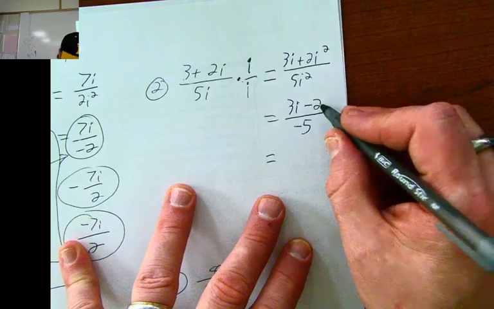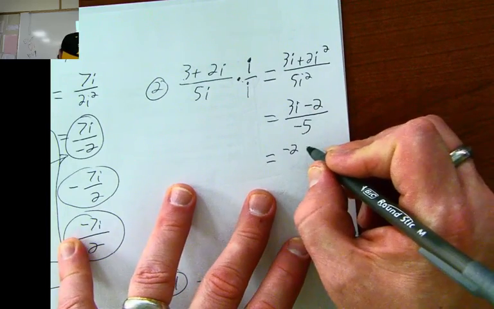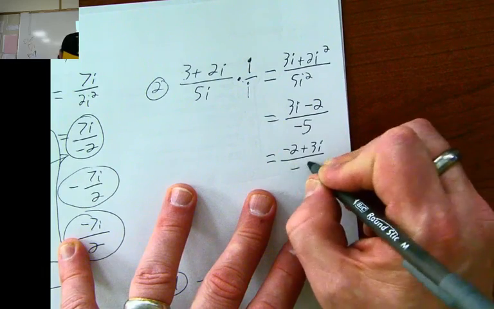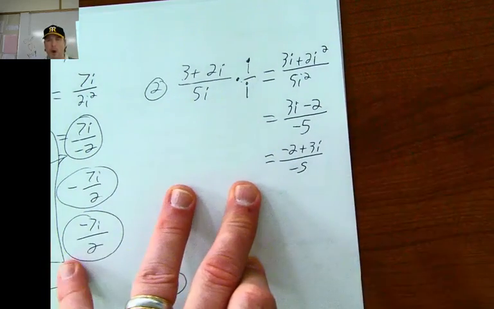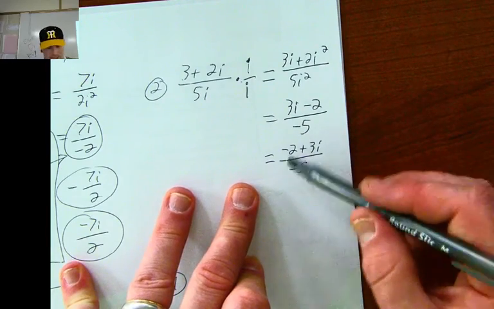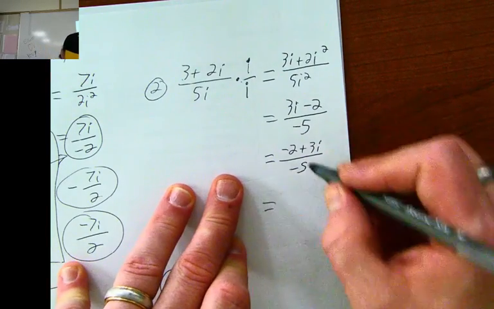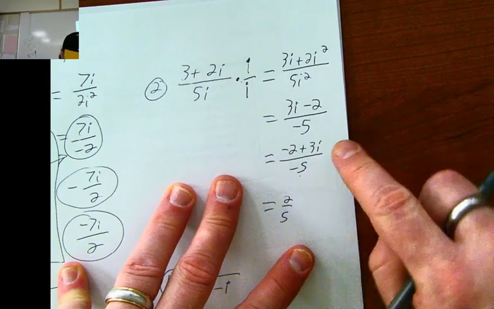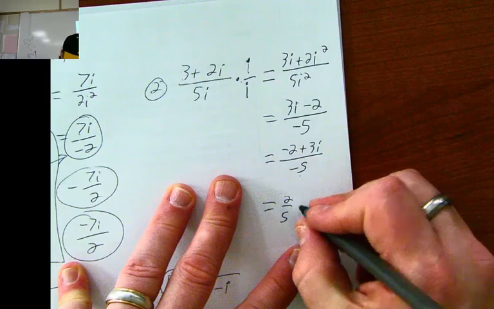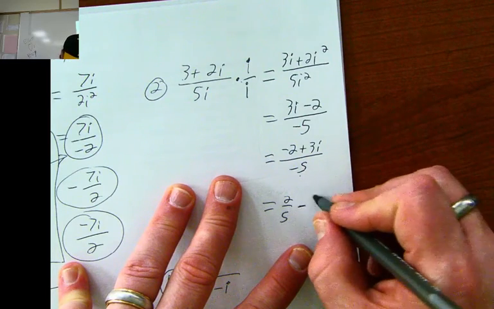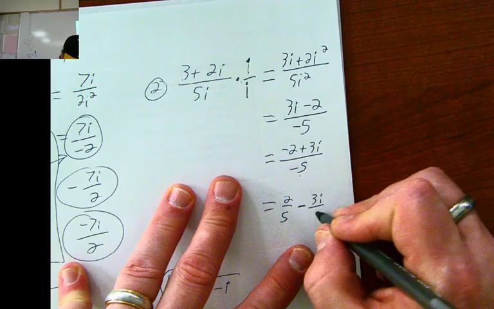So it means you need to have the real first, negative 2 plus 3i all over negative 5, and in proper complex form, this is not an acceptable answer. Negative 2 divided by negative 5 is positive 2 over 5. Positive 3i divided by negative 5 is minus 3i over 5.